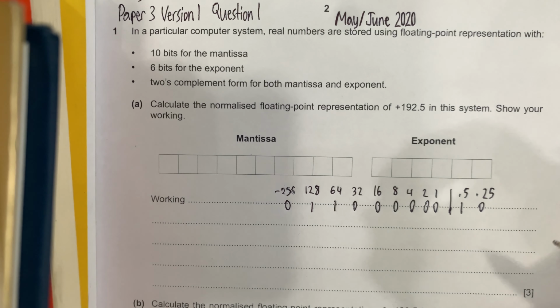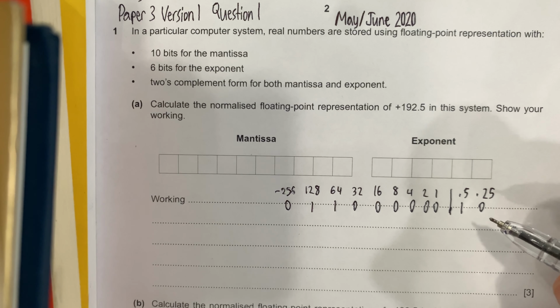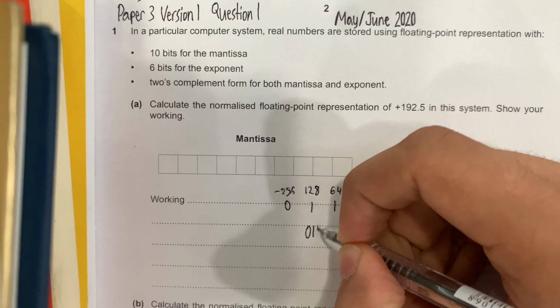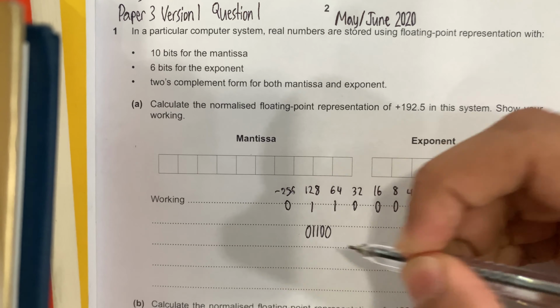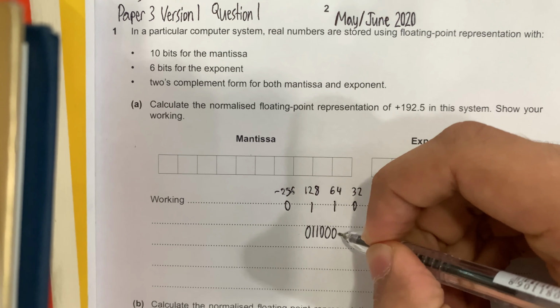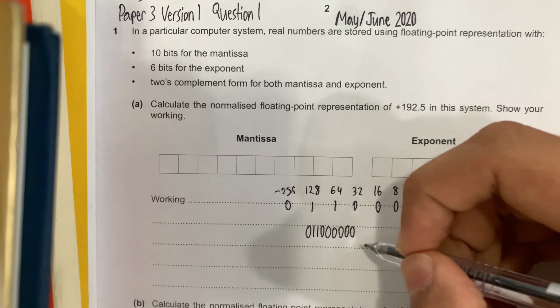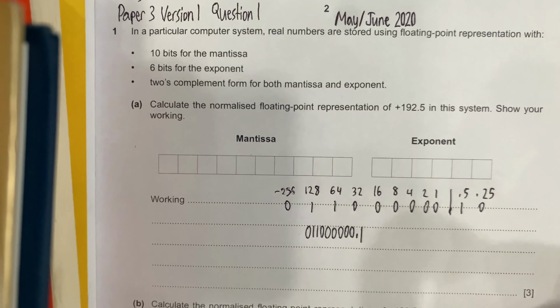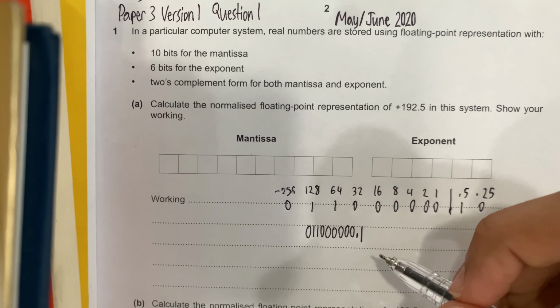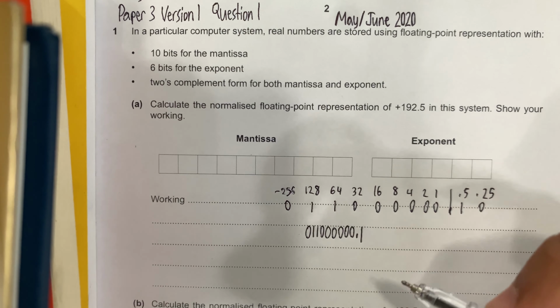Okay, so now we have our basic binary conversion. So now it's going to look something like this with 6 zeros, 0.1. Okay, so we have this, but now this is not normalized.